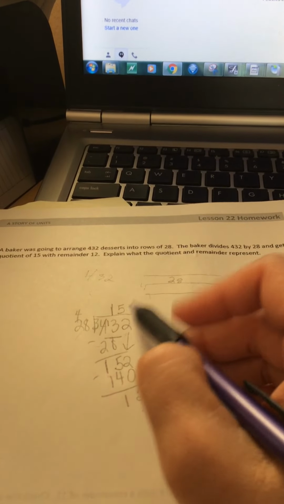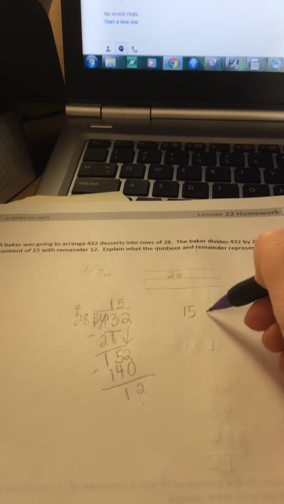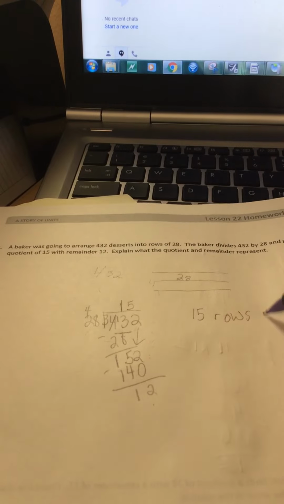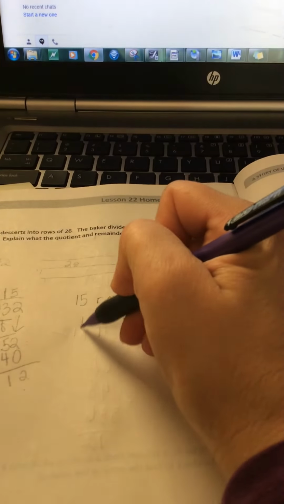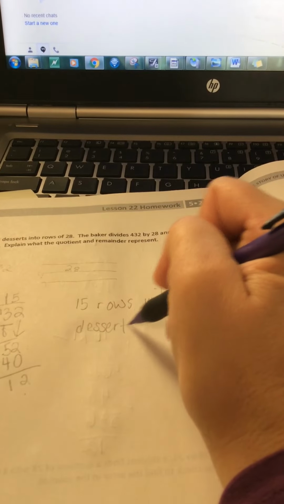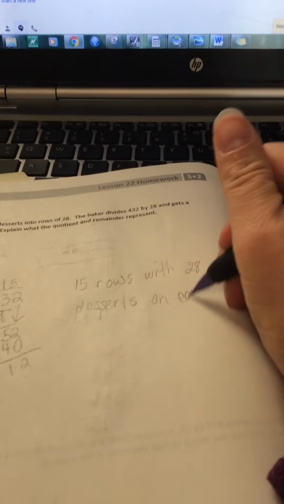So I have 15 rows with 28 desserts on each row.